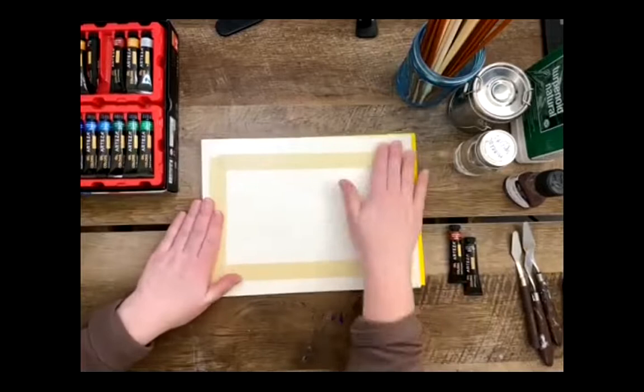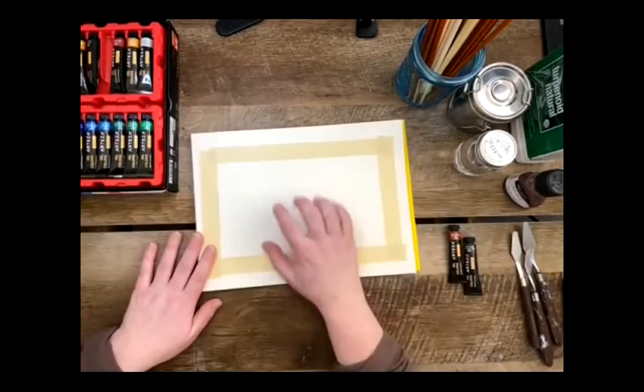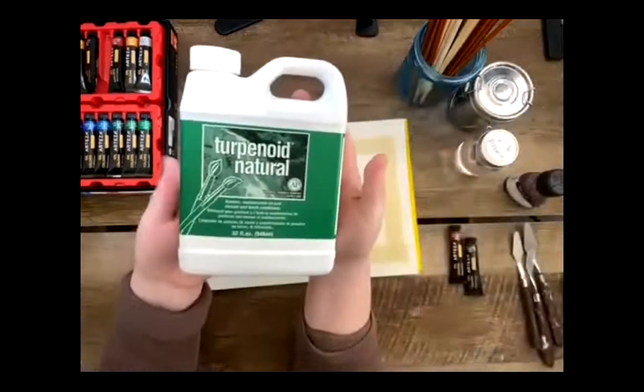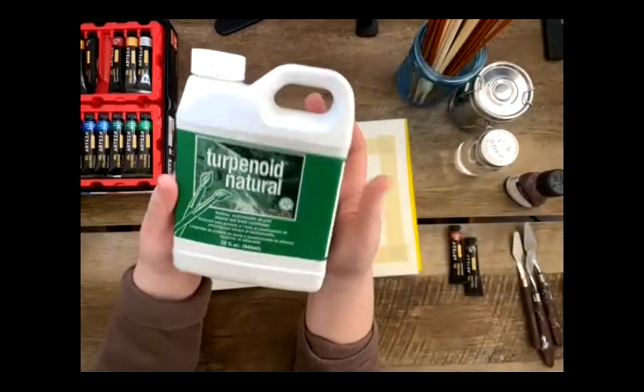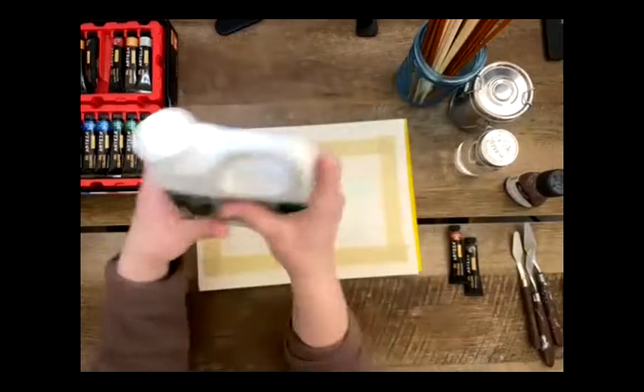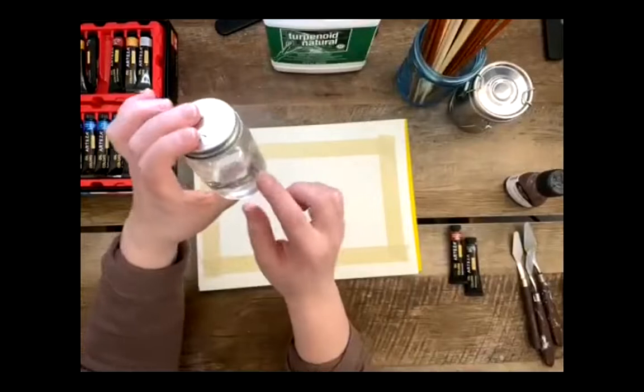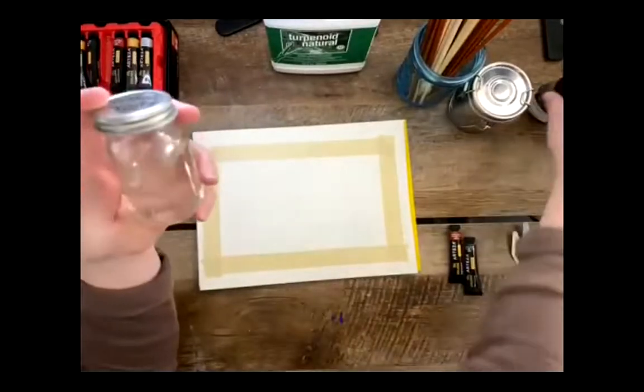So got that taped. Again, this is canvas paper. It already has gesso on it. Again, this is my Turpenoid that I got, 32 ounces. I got this from Amazon. I happen to have a little jar already, so I'll tell you how I keep it.